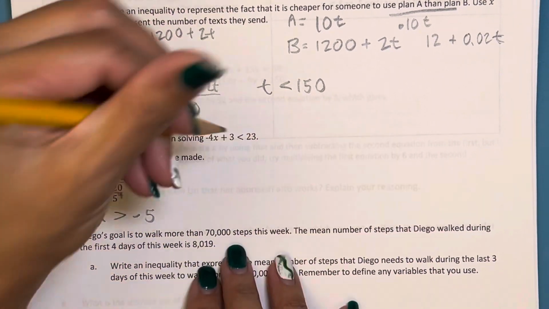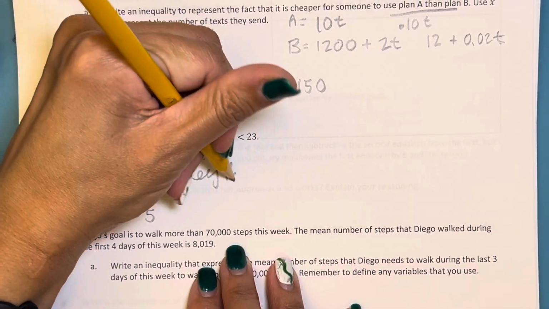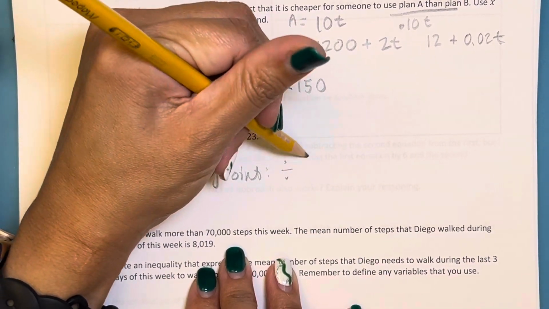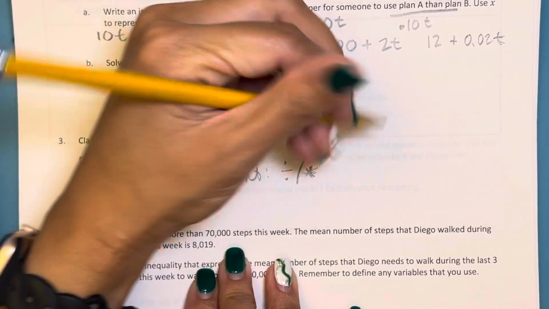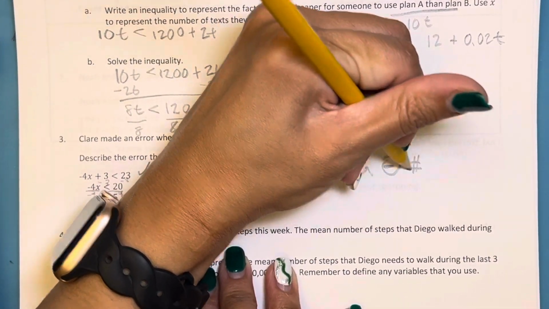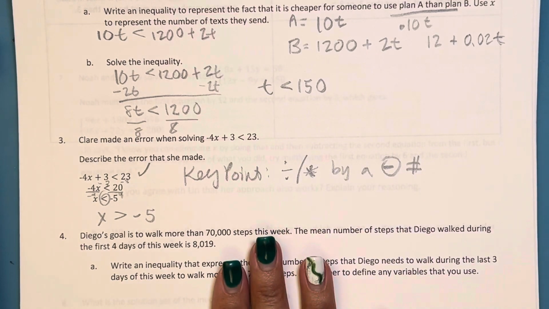So remember, a key point is when you divide or multiply by a negative number, then our sign flips, okay?